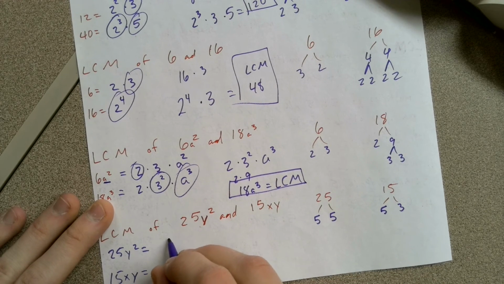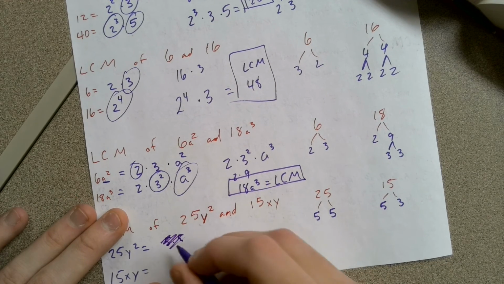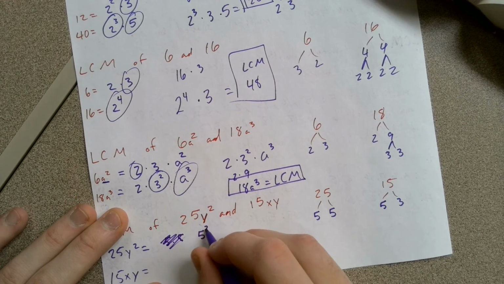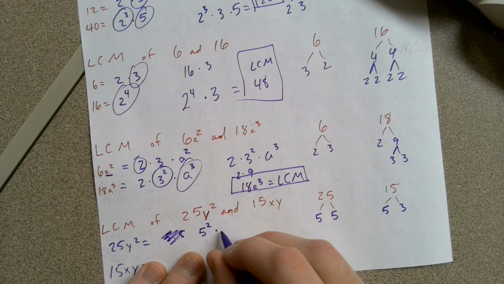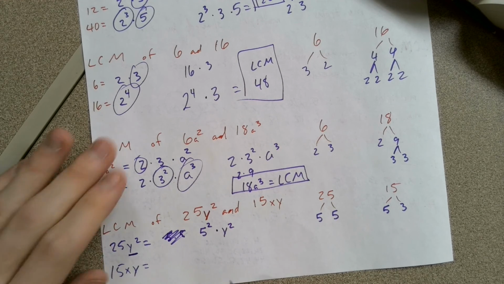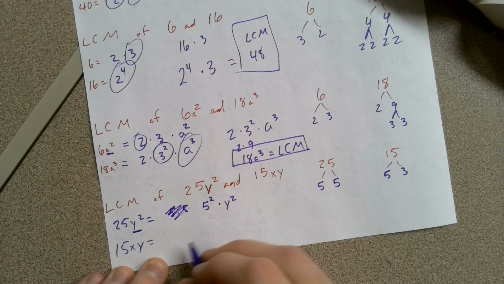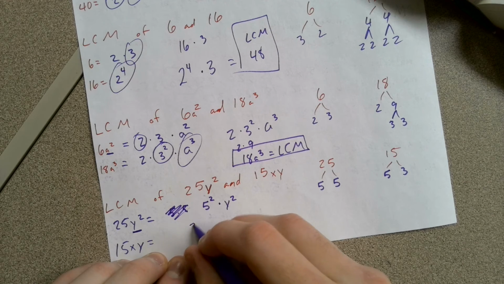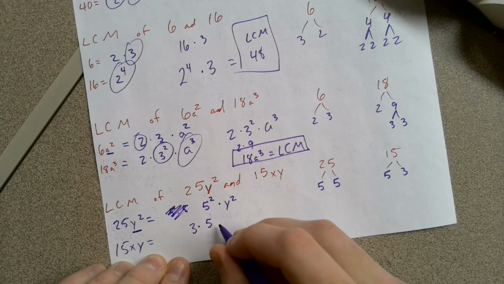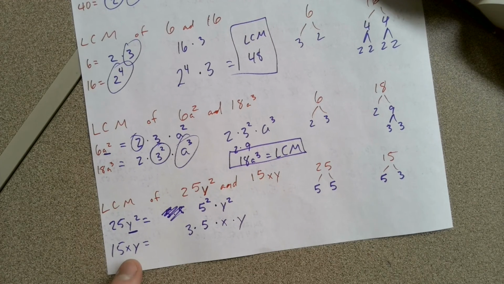Okay, so I'm going to write this out as 5 squared, excuse me, times y squared. Remember, I need that y squared in there because I got it sitting over here. I got to put that back in for my prime factorization. And 15, we're going to do 3 times 5 times x times y. I broke these apart to x and y, just like this right here.